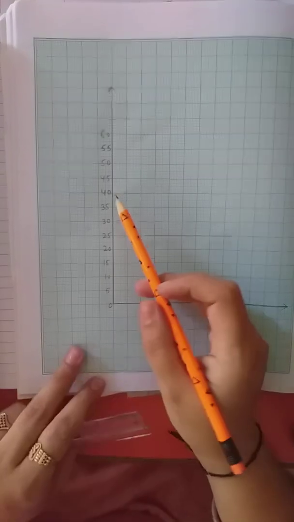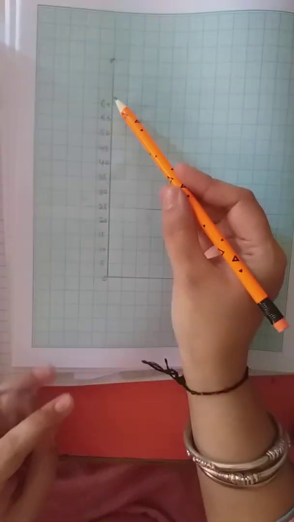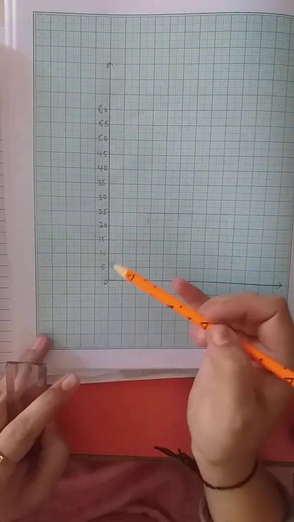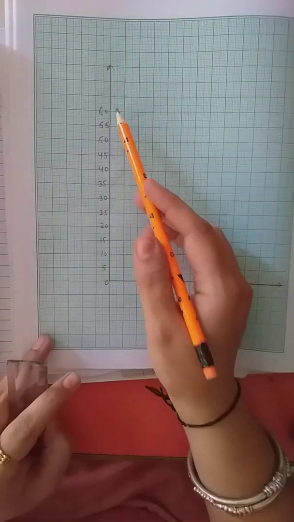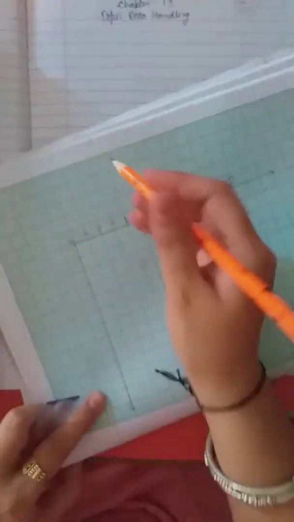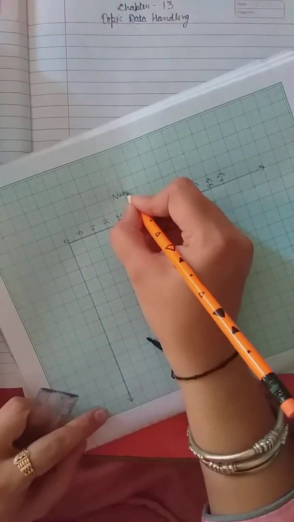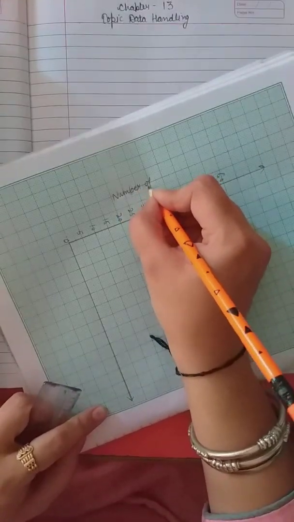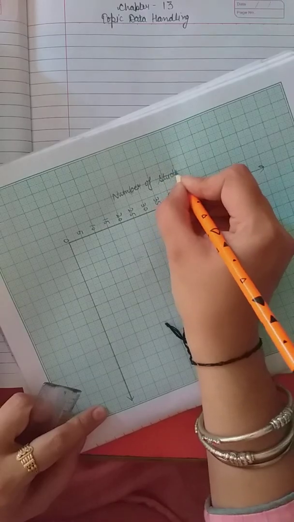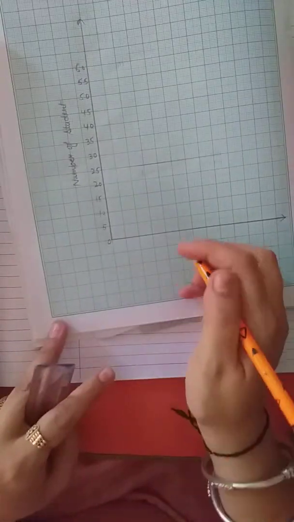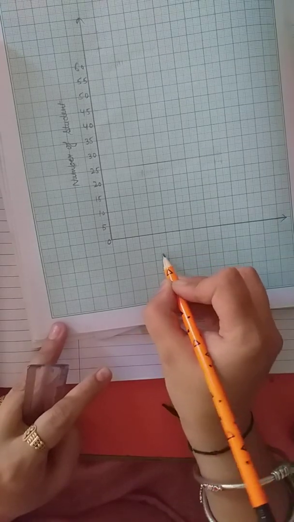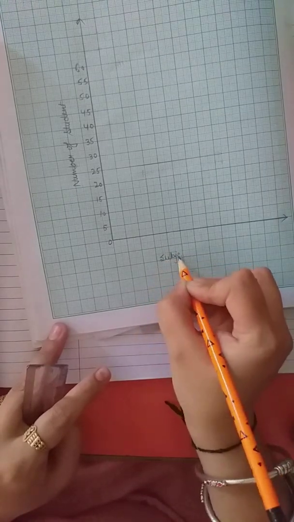Look here, we have drawn a bar graph. On the vertical line we represent numbers 0 to 60, and on this side we write number of students. The horizontal line represents subjects, favorite subjects.